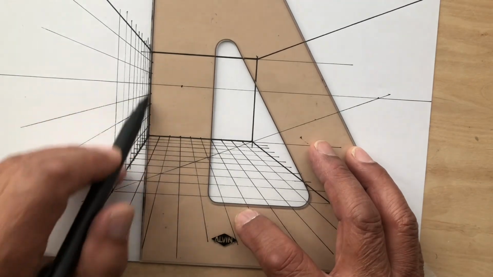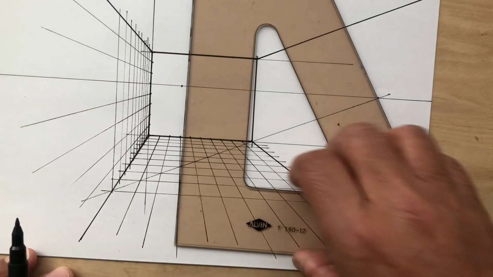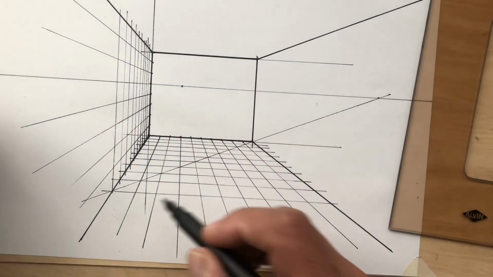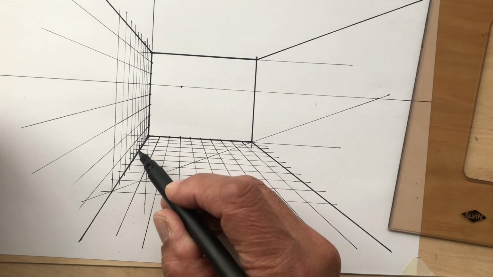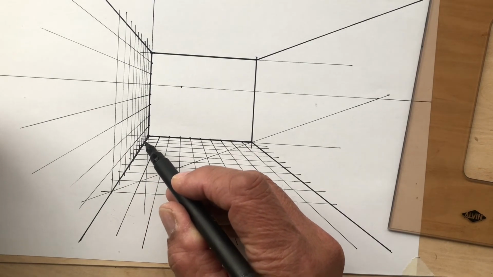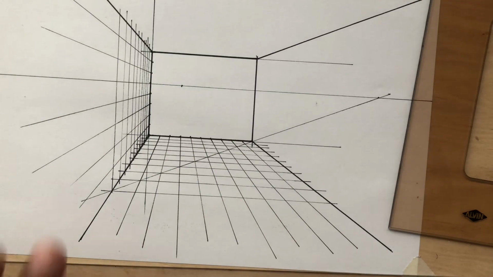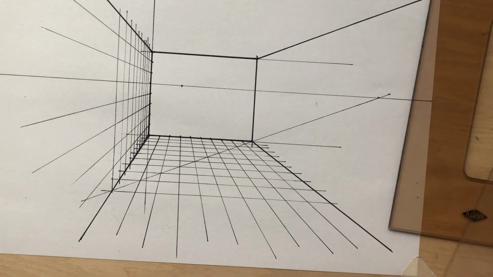Notice how it just gets smaller and smaller and smaller, especially along the wall. Great. Okay, so for each line that crosses here, I should have a line going up. That looks like the case. It gets a little bit more crazy towards the end over there. Okay, hopefully you'll do a much more accurate job than I will. Great. So this is the perspective grid.